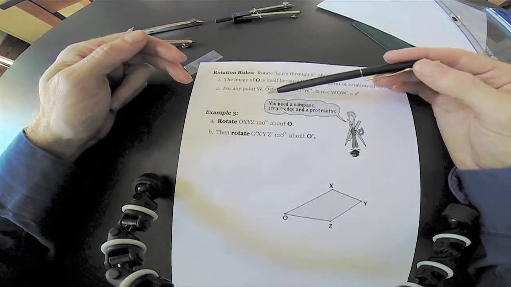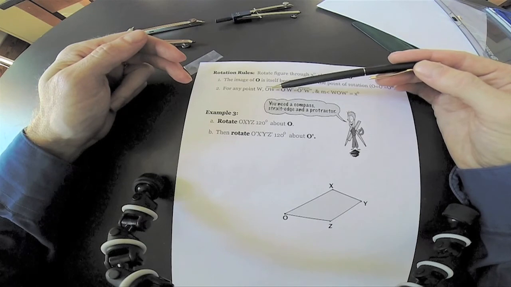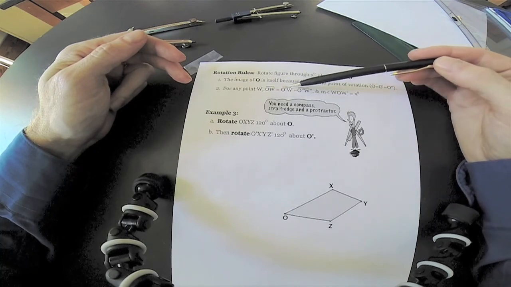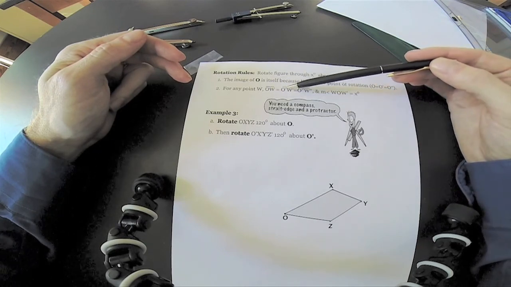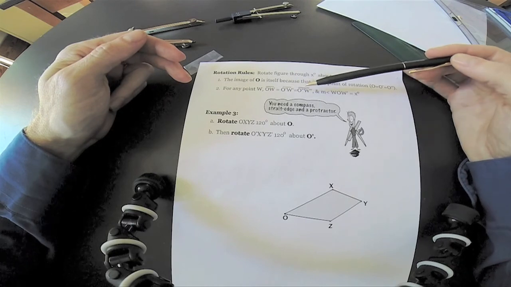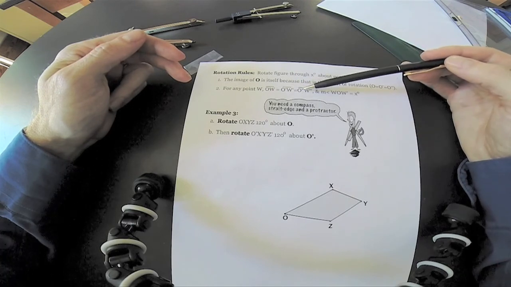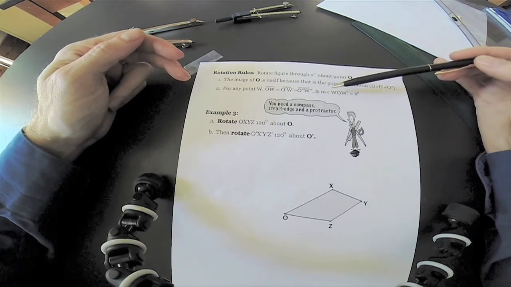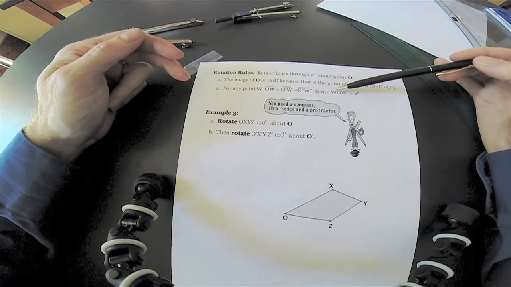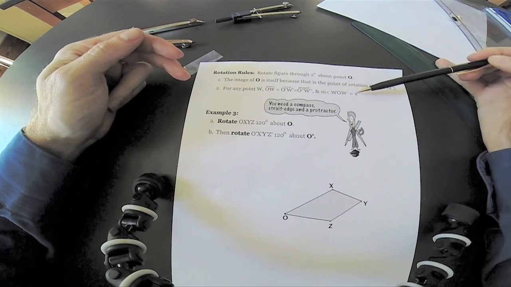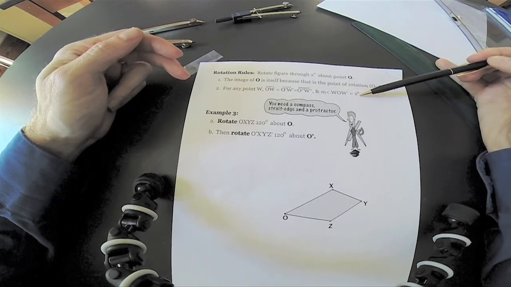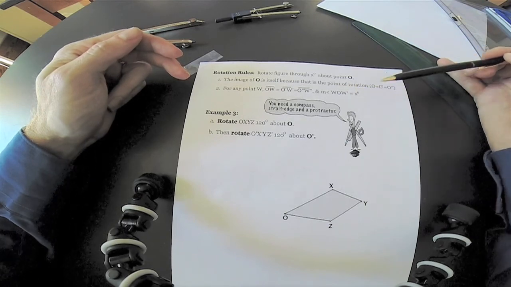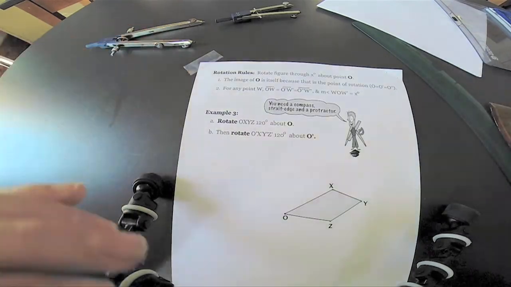For any point W, segment OW should be equal to segment O prime W prime, which is equal to segment O double prime W double prime. And the measure of angle WOW prime is x degrees. Okay, so what does this all mean?